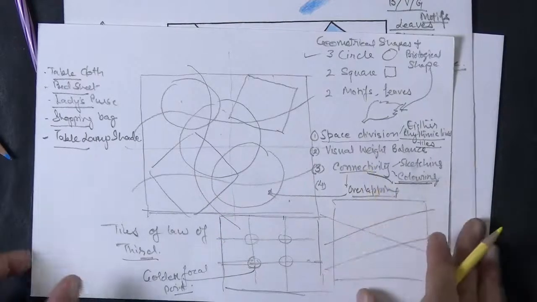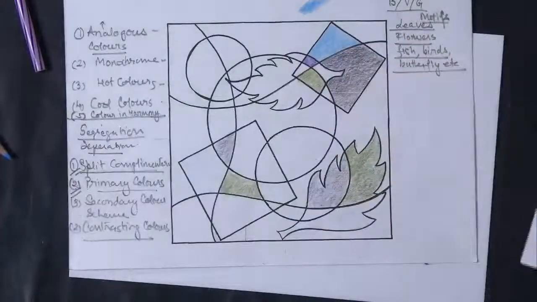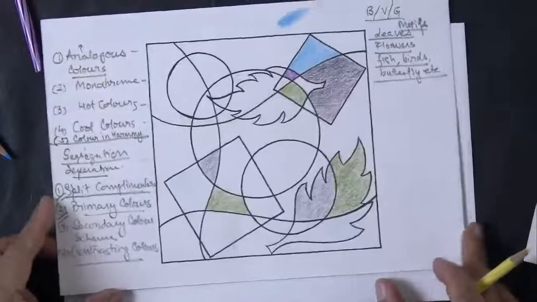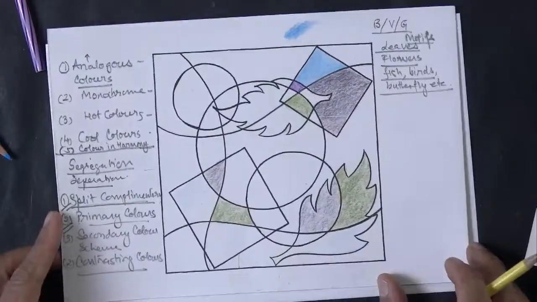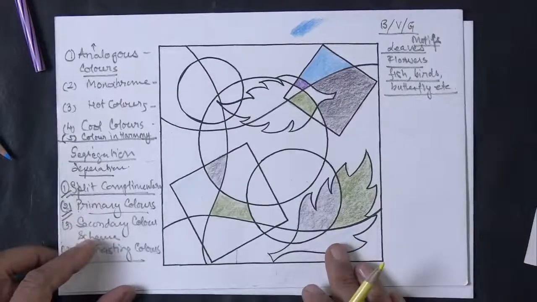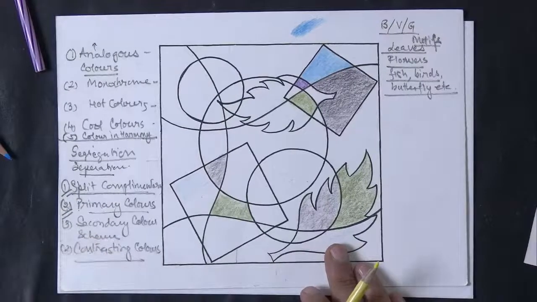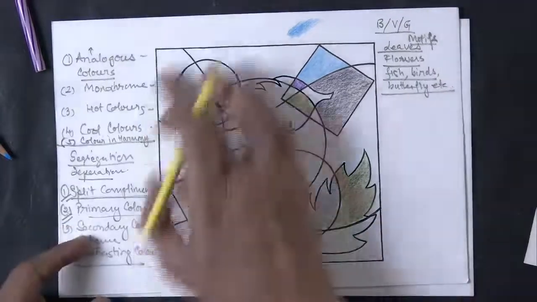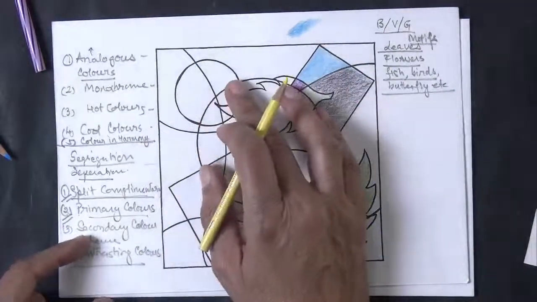So what ultimately comes to us is a well balanced design, which you have seen in the first part of this demonstration, satisfying every aspect of a two-dimension design. I am taking this design only as a sample design.